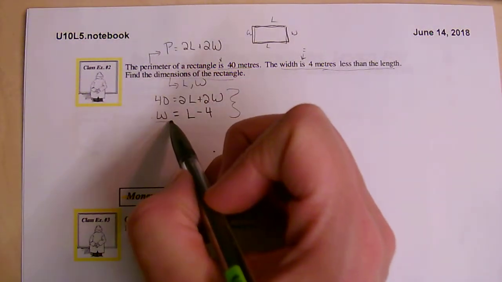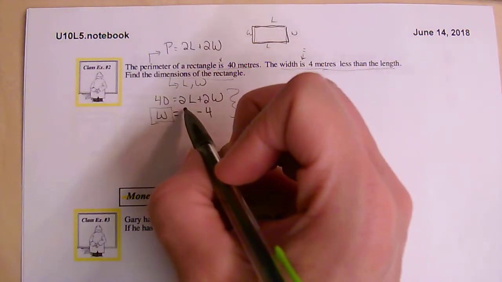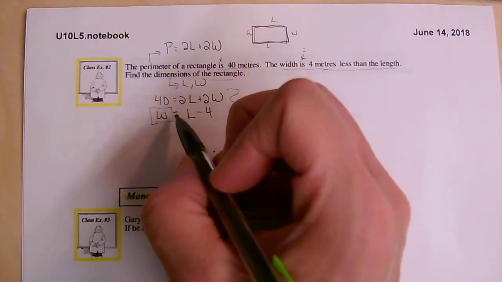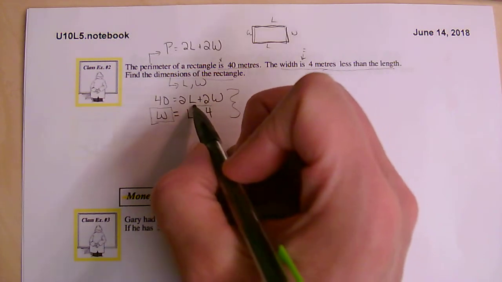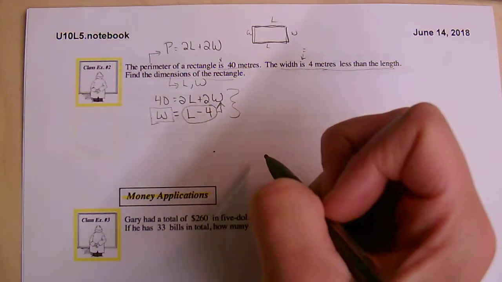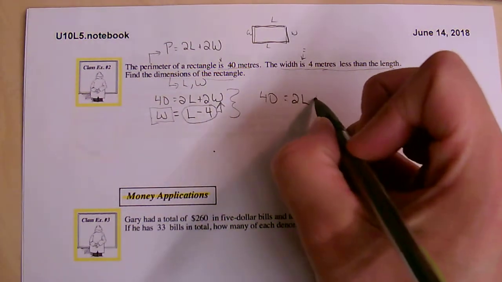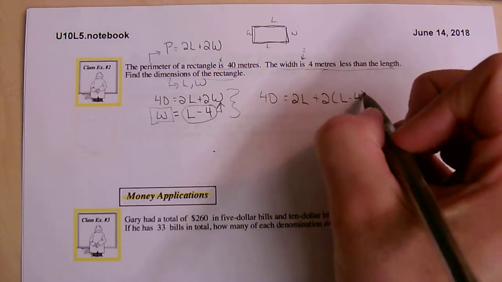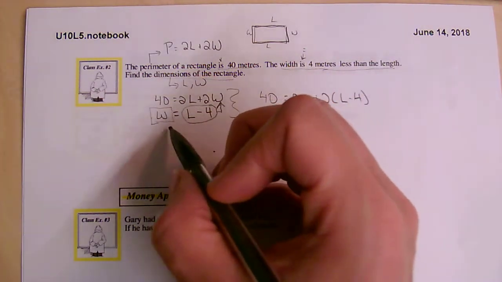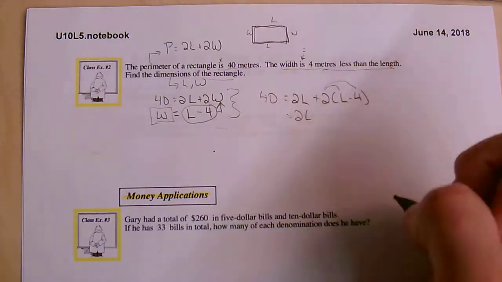Anytime you have a variable all by itself already, it's much quicker just to use substitution. So if w is equal to L minus 4, that means we're going to put L minus 4 in for this w. So 40 is equal to 2L plus twice of L minus 4, because this used to be x, or sorry, w. Okay, and then we just have to expand it, so we're going to have to distribute that 2.